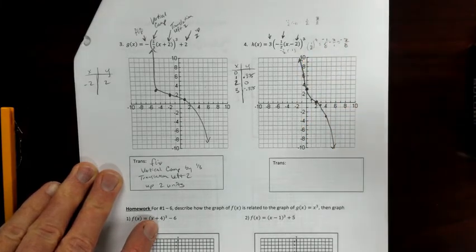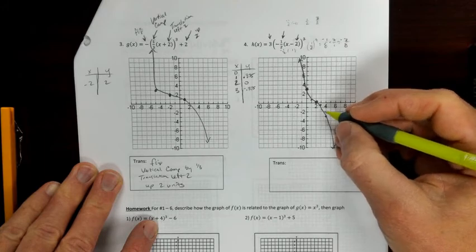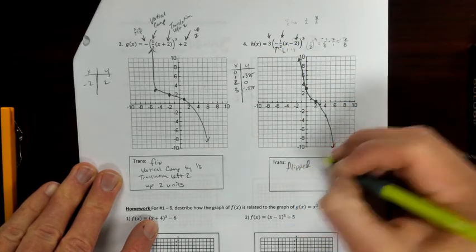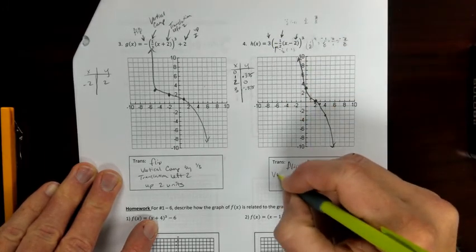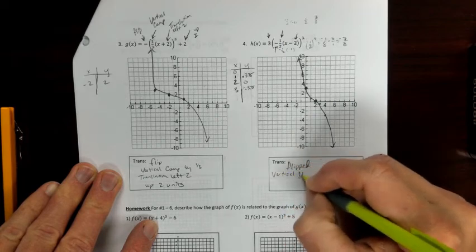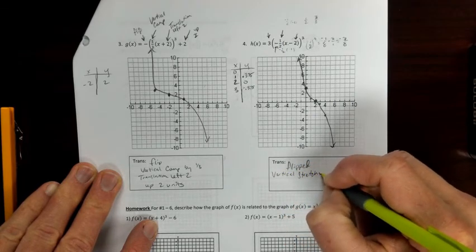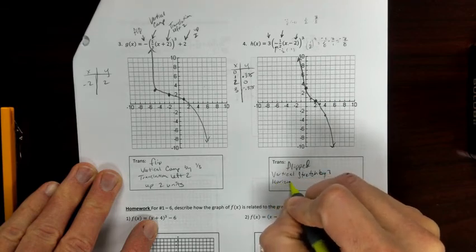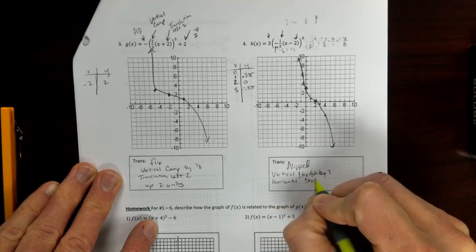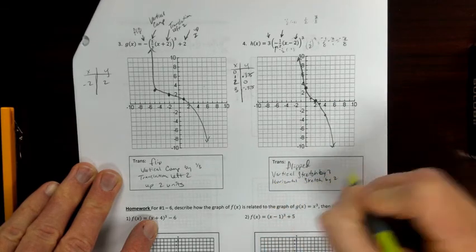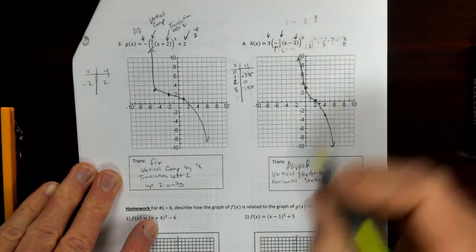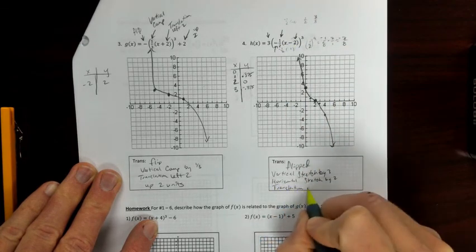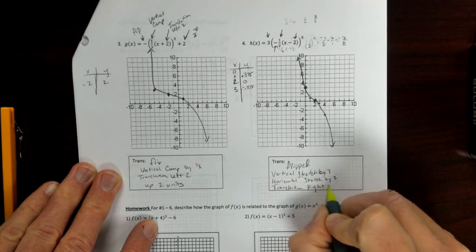Alright, so what transformations took place? Obviously we flipped. We had a vertical stretch by 3. We had a horizontal stretch by 2. And then we had a translation right 2.